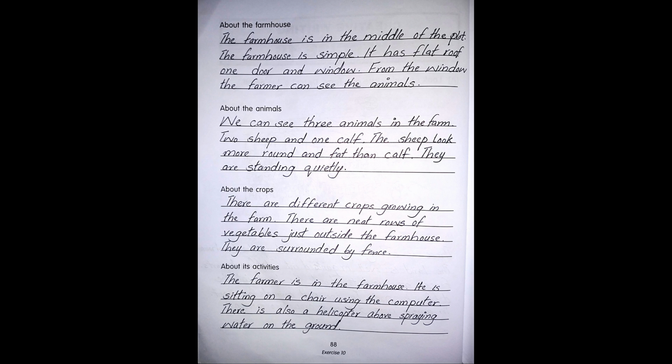About the animals. We can see 3 animals in the farm, 2 sheep and 1 calf. The sheep look more round and fat than the calf. They are standing quietly.